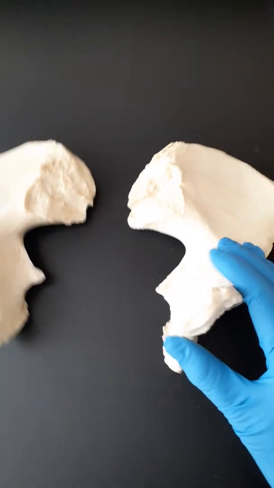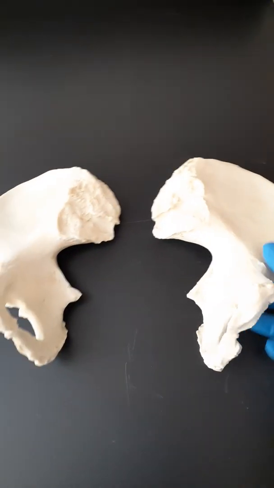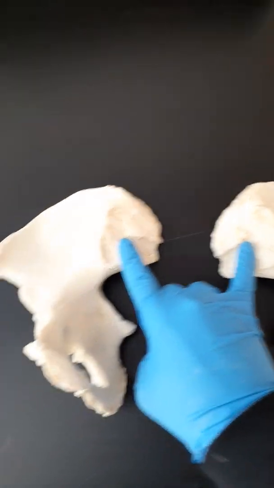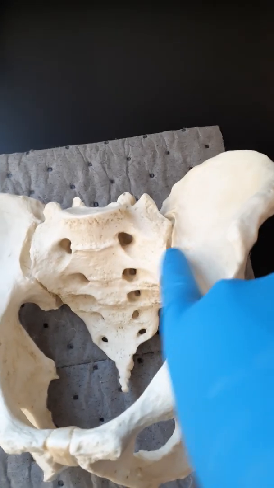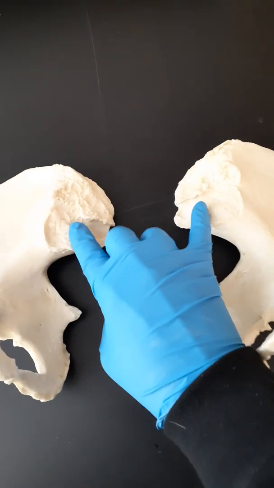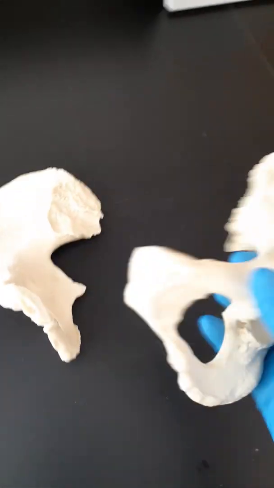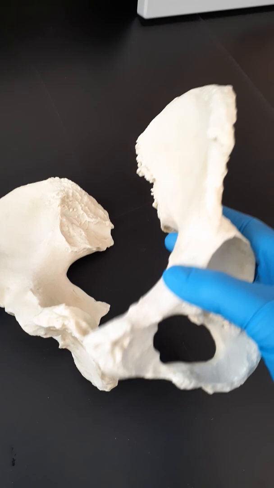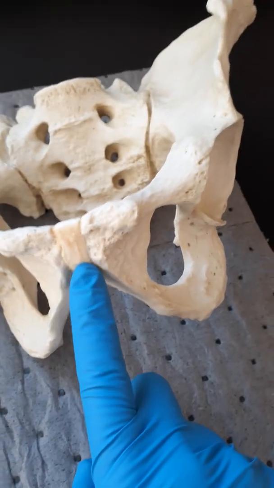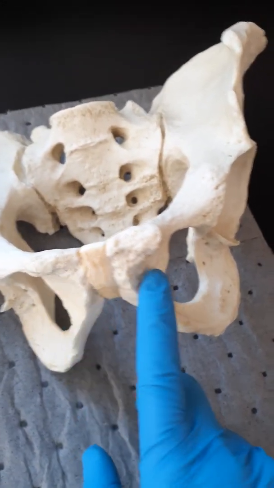So let's look at these bones independently. This is a left bone, this is a right bone. Note that in reality, they will join together here with the sacrum. So here, the sacrum is in between the two ossa coxae. And so that is the posterior articular surface, and the anterior articular surface is like this right here. So this is the pubic symphysis, where the two pubic bones come together.